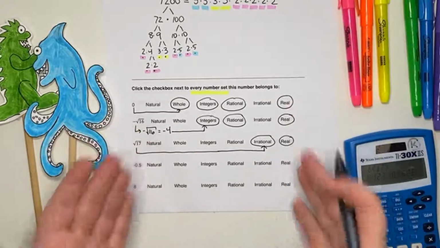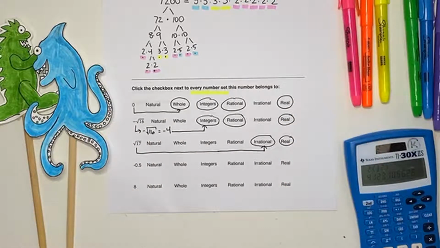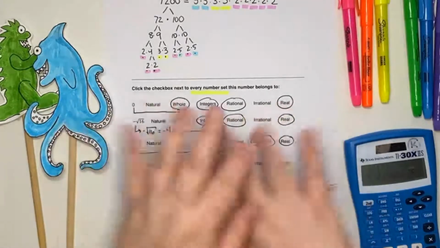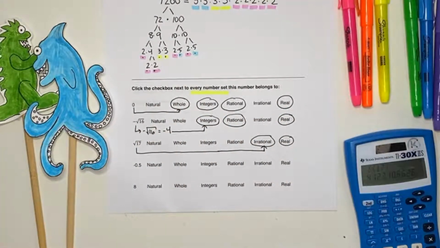Now, I've written this out really nicely. Canvas is likely to mix these all up. So be careful. You might want to have a piece of paper where you write down which sets you want to choose for each one. Because if they're in a different order, it's going to be harder.